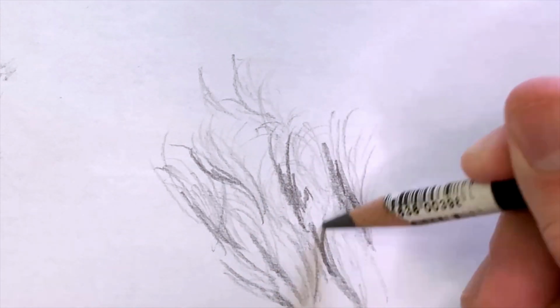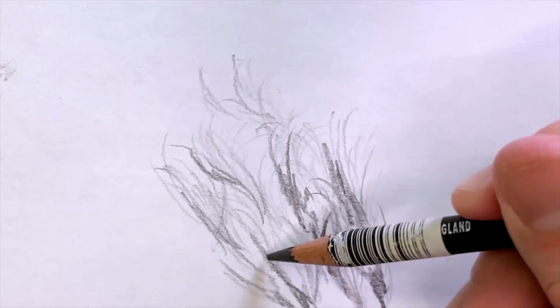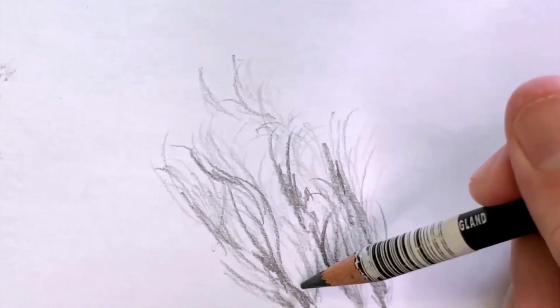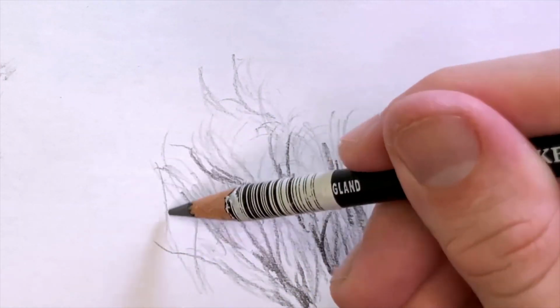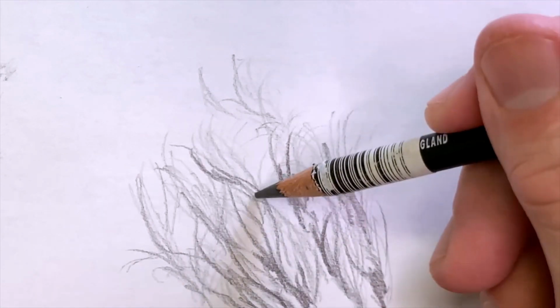And then after I'm done with that, you'll see that I'll go back and also darken up some areas just to pull out more contrast in it too. But you really want that nice layering effect. That's why you should always work from the background to the foreground. You'll get that realistic layering effect with grass.